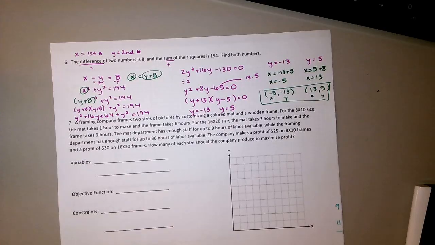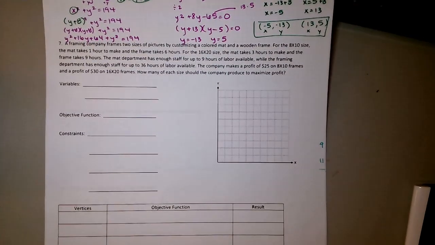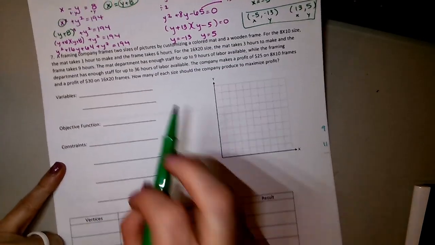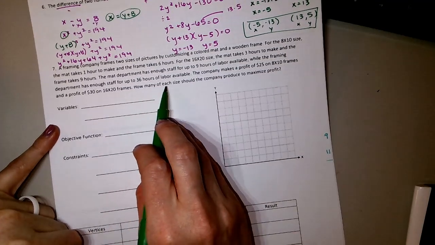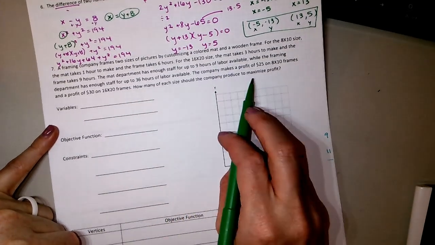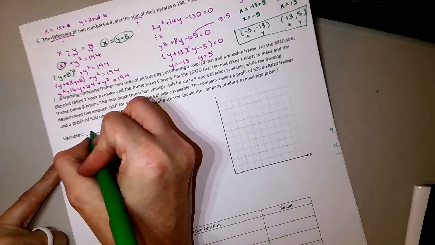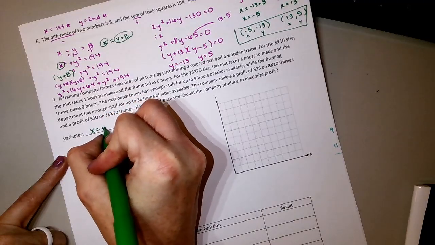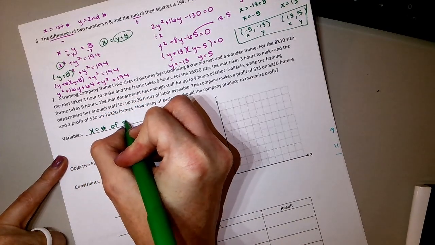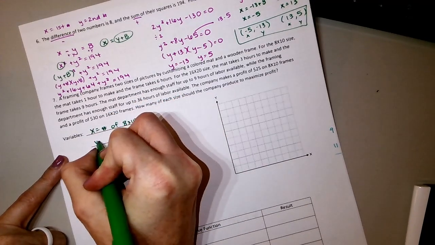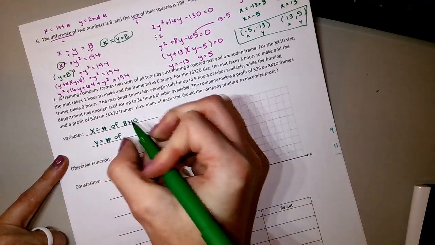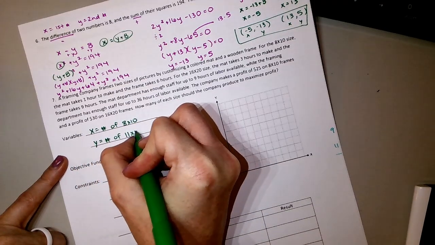Great. All right, our favorite, everyone's favorite. We have a framing company. I always skip ahead and look. It says how many of each size of frame should the company use. So the variables, x is going to be the number of the first type, which is an 8 by 10. And then y is going to be the number of the next type, which is an 11 by 16.